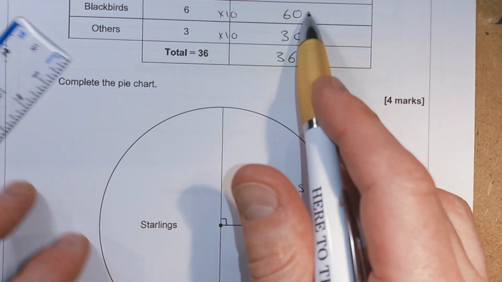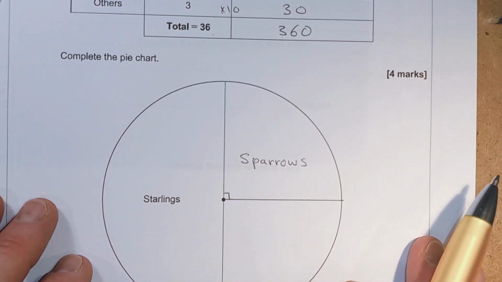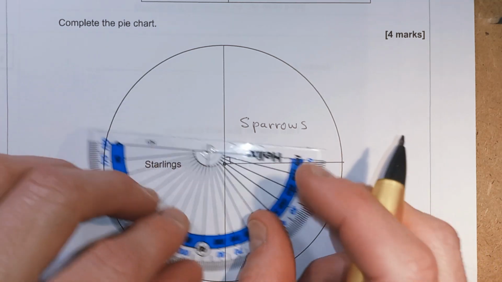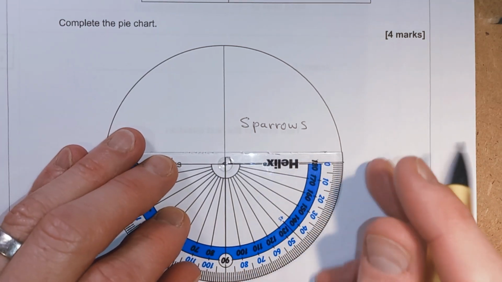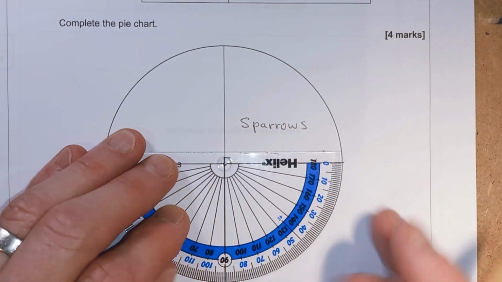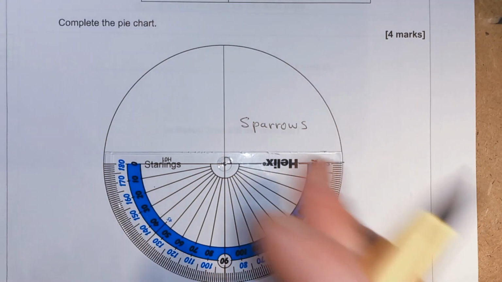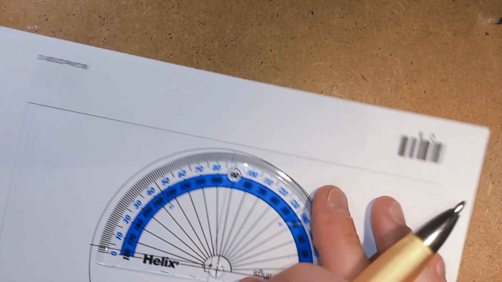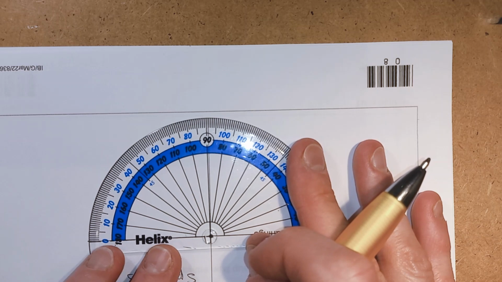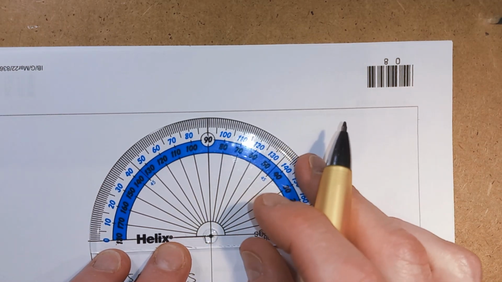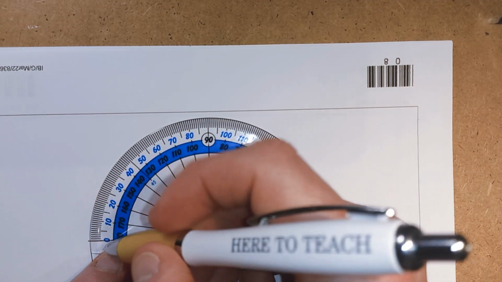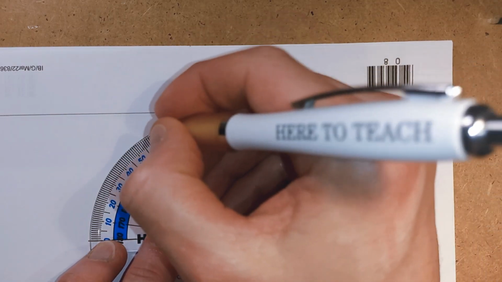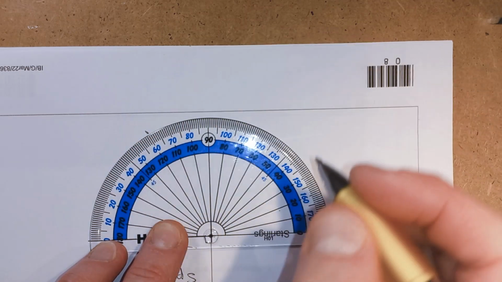Now we want to measure out 60 degrees for blackbirds, and that's going to be in this section here. So I've got my protractor upside down because I need to be measuring this way. If you find that confusing, you can turn your paper upside down. In fact, let's do that. Okay. So we want 60 degrees. So line up the crosshairs. I'm starting from 0 here. So 10, 20, 30, 40, 50, 60. It's going to be there. So I just do a dot.